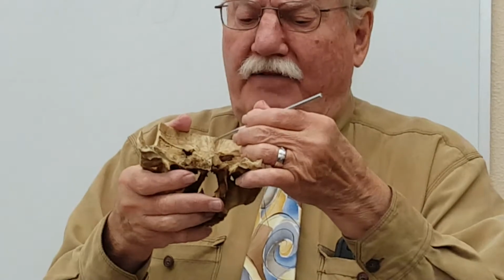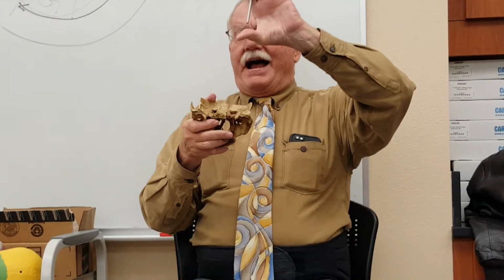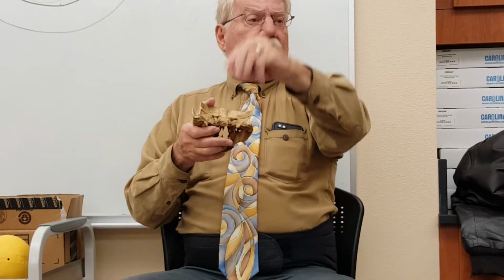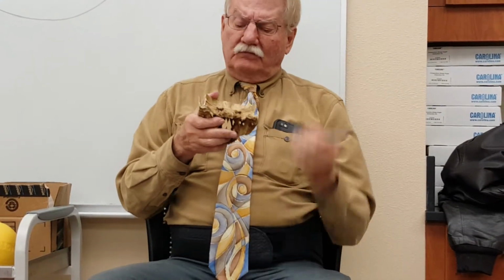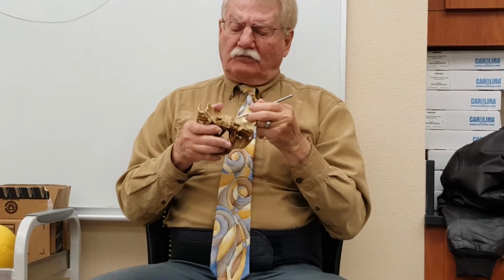Separates the two halves. Remember on that one picture I had where the back had been taken out of the skull and we were looking forward, you could see that big frontal crest up at the front end. That's it right there.